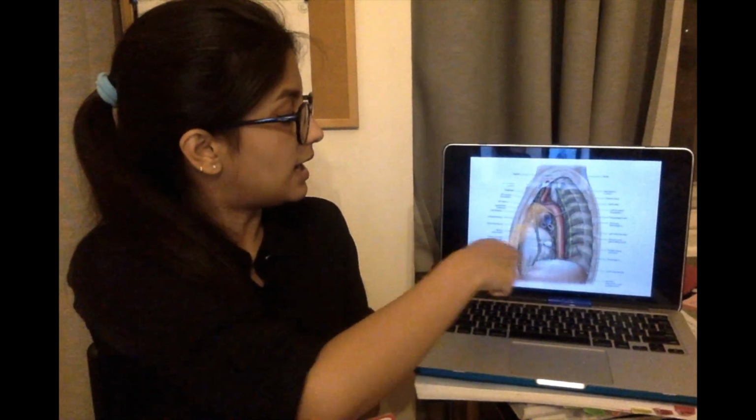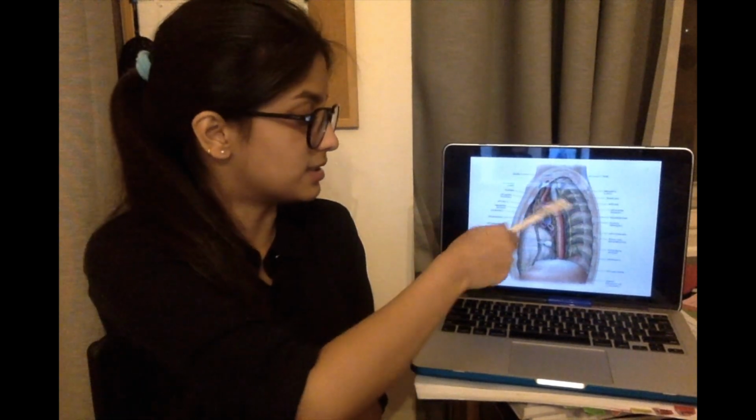Coming to nerves, we have the sympathetic trunk, and we have the splanchnic nerves, as well as the vagus nerve. And apart from this, as I said, the last two things to remember from the posterior part are the esophagus and the thoracic duct. So that concludes this lecture on the contents of the mediastinum.